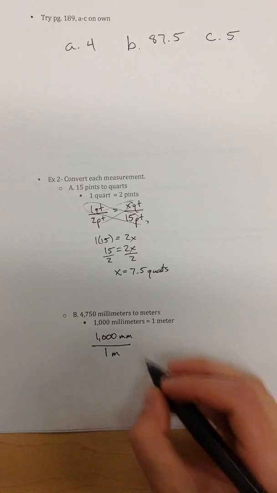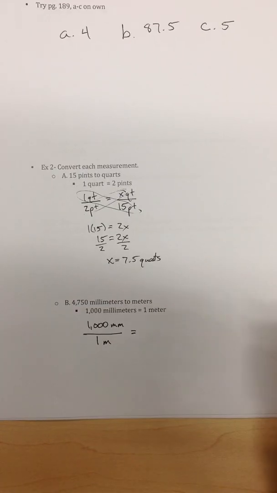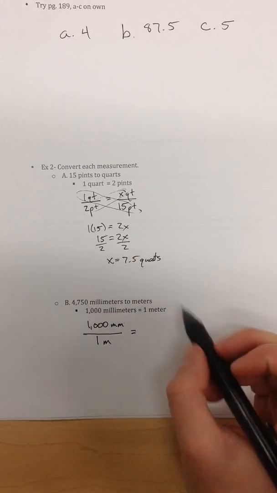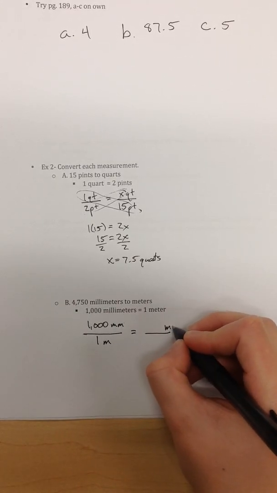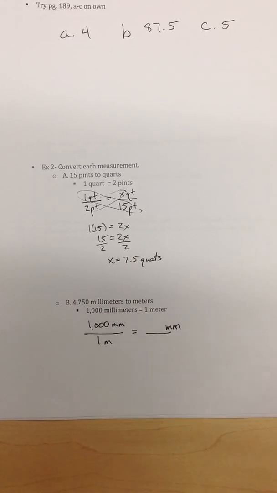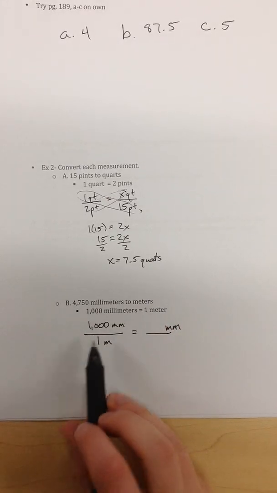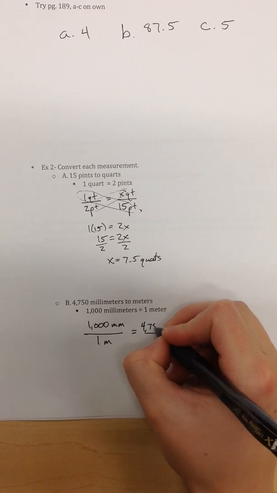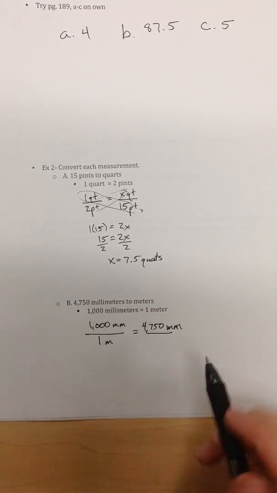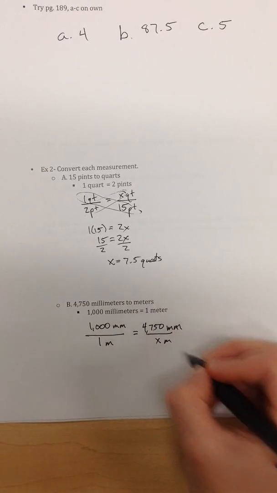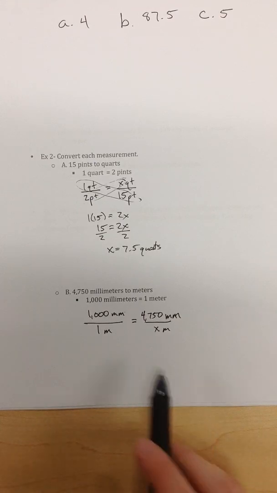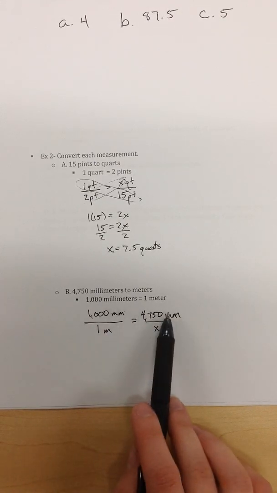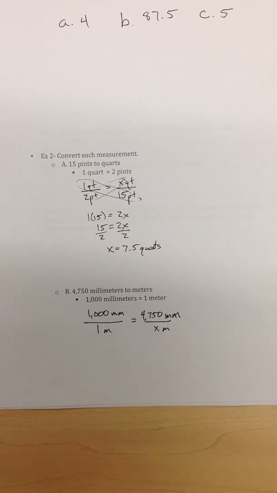That could be one fraction, equal to, and if we have millimeters on the top here, we want to make sure that we have millimeters on the top of our other fraction. So the millimeters we're looking for here is the 4,750, and we don't know how many meters that is, so that would go with our X. The important thing here is that you're lining up those labels with each other. So millimeters, millimeters, meters, meters.